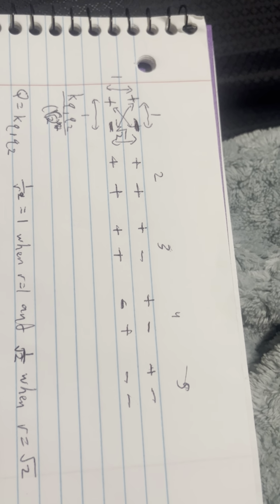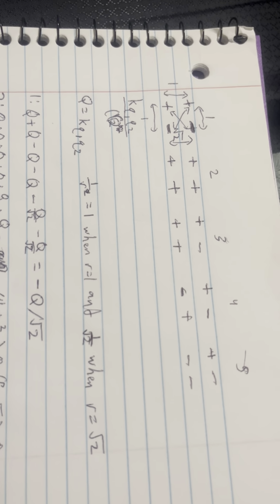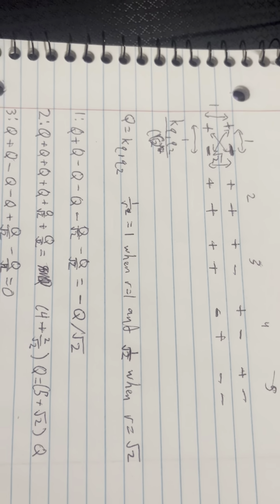And then the lateral ones, they're being divided by a radius of 1, so it's just the Q itself. And in the diagonals, they're being divided by √2, as you can see. So that's Q plus Q minus Q minus Q minus Q over √2 twice. But that's just going to get you negative 2 over √2 Q.